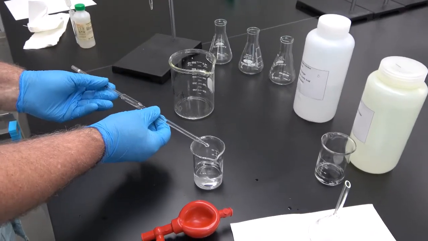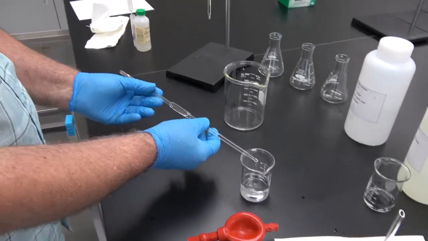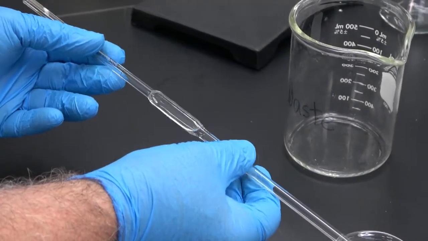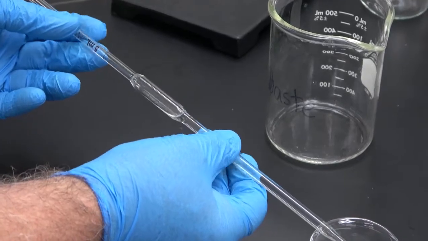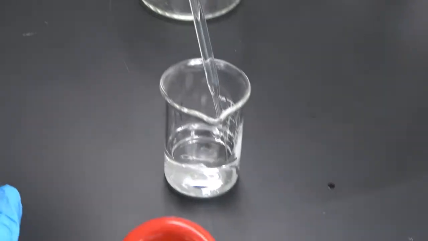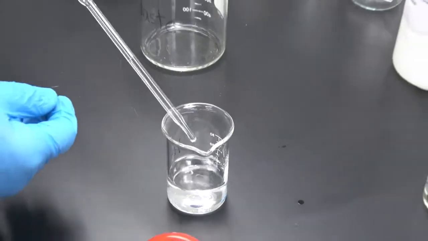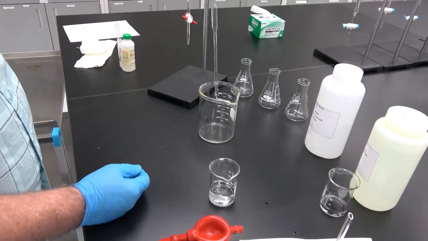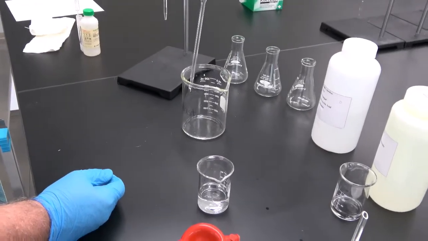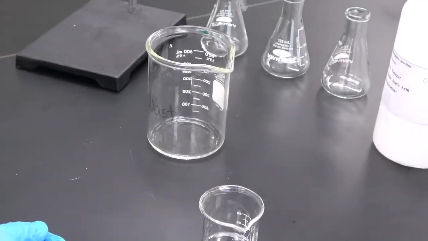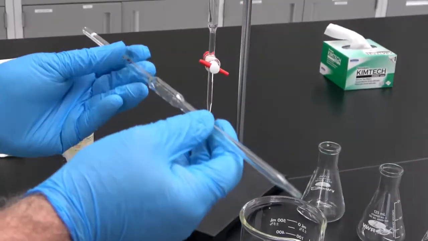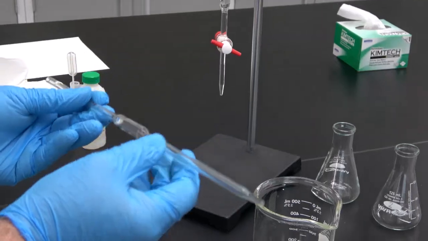So after we have touched the walls of the pipette with the liquid that we're going to be pipetting, in this case the vinegar, we drain it out on the waste. And after doing this 3 times, the pipette is ready to be used.